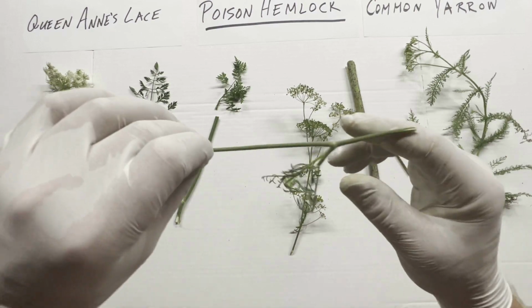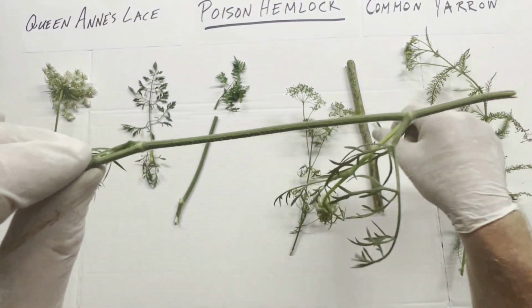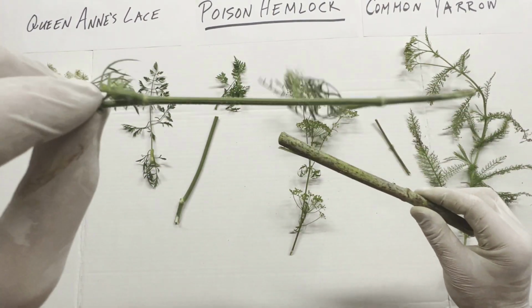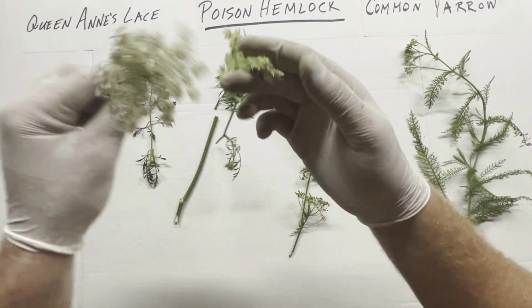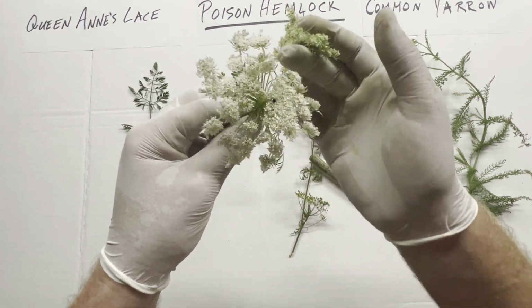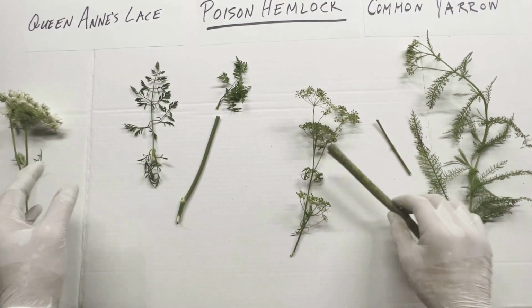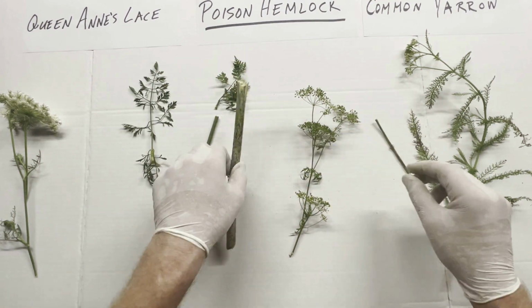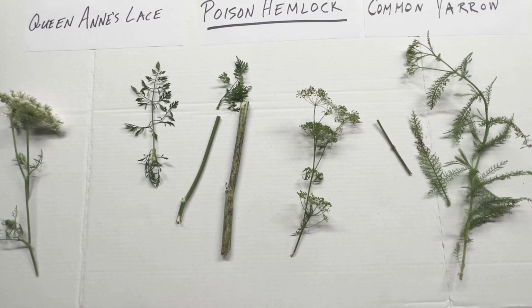So Queen Anne had nice, furry legs, versus poison hemlock does not. Queen Anne, furry legs, drop of blood. Poison hemlock, smooth and blotchy, large base stem. That should be enough for anyone to identify the difference between poison hemlock and Queen Anne's lace.